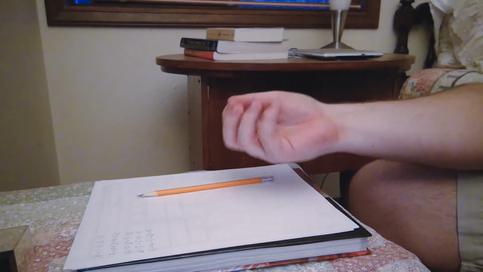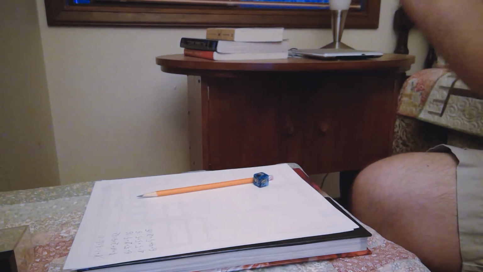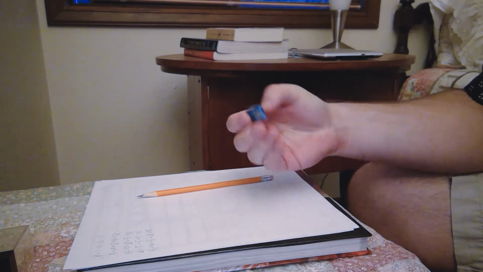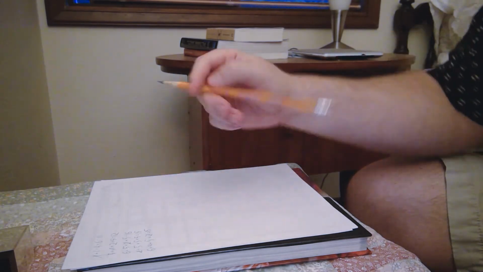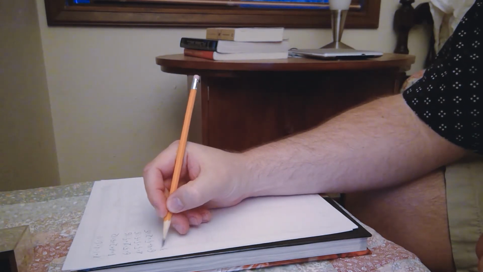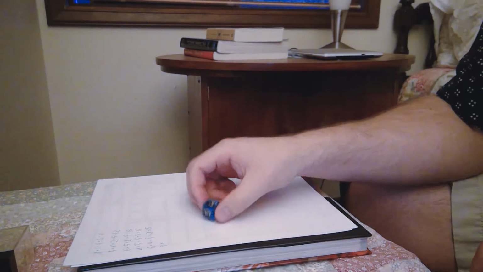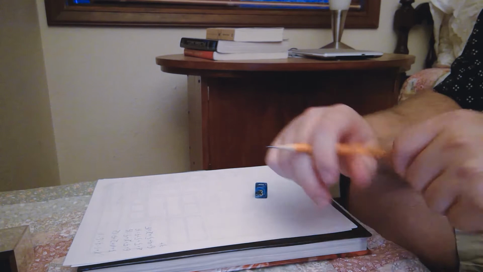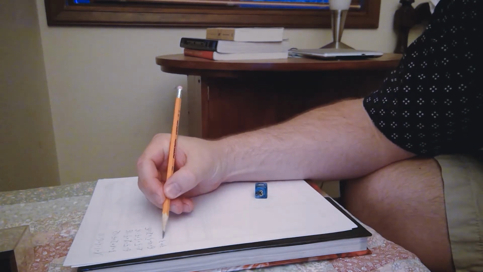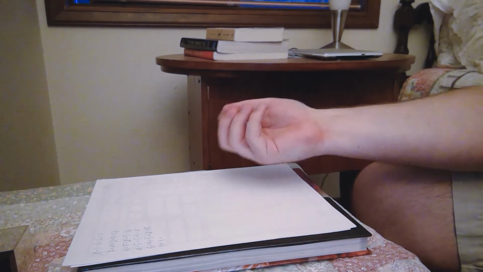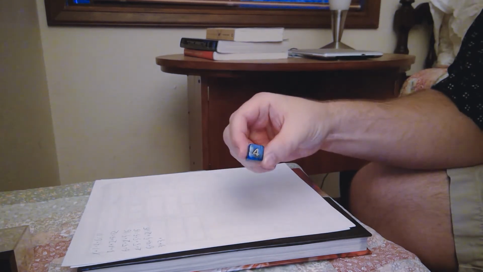And this is going to be for the last one. It's a 3. Another 3. Oh boy, if I roll all 3s here. 2 3s and 2 4s would be dead average. 4.